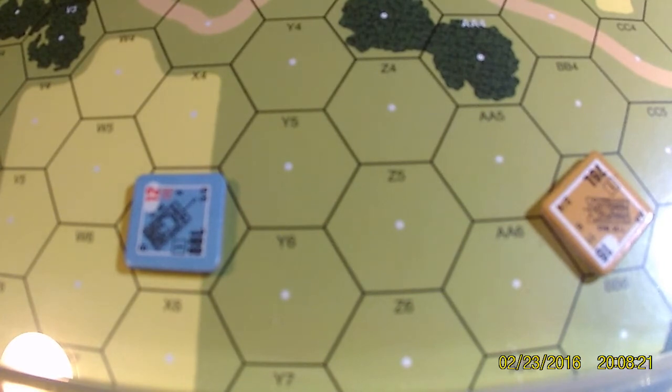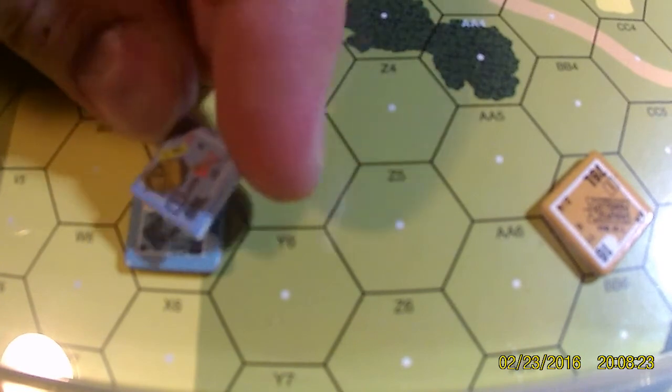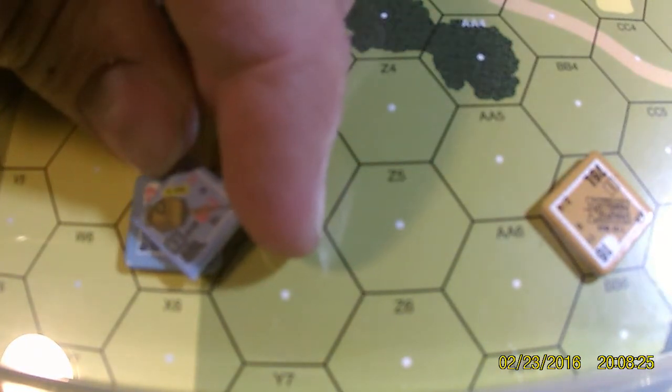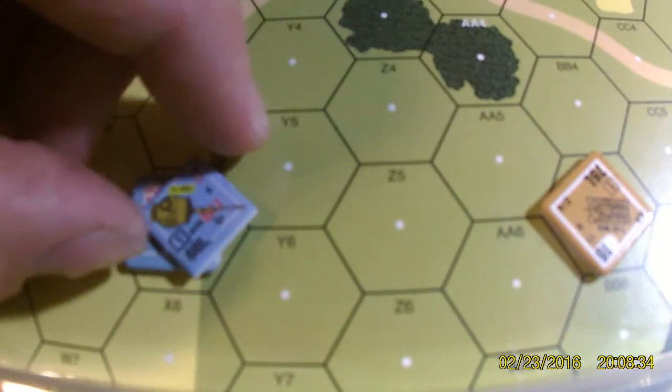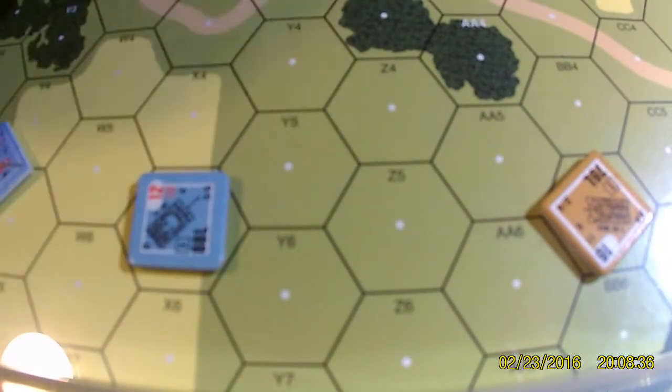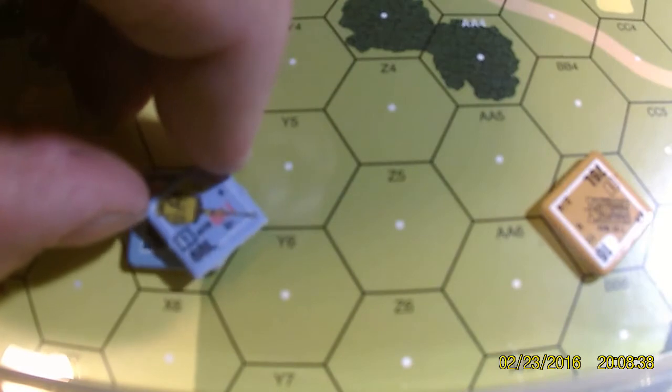So to turn just the turret, you have turret counters. All your modules come with them. These are some fancy pants ones that I like to use. They're just the only ones that are handy right now. So you can have your vehicle facing in one direction, and then your turret facing in another direction.